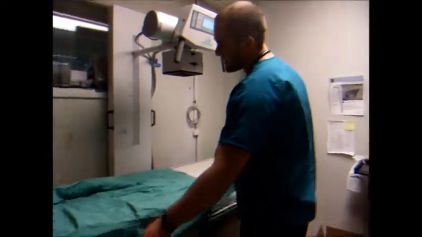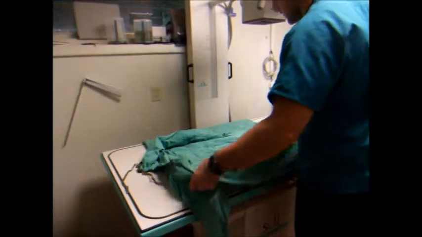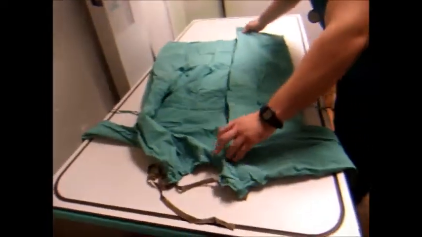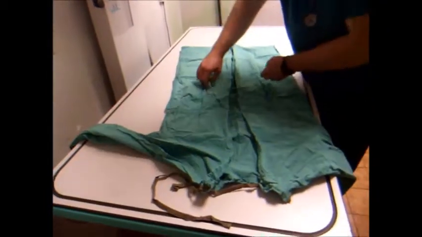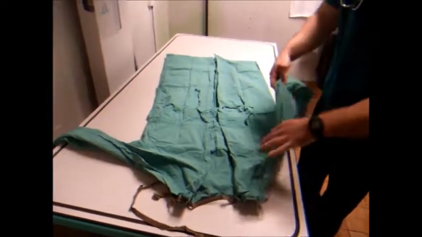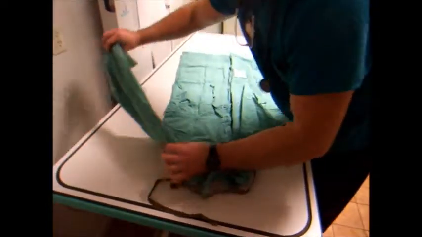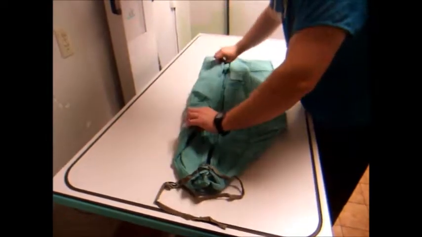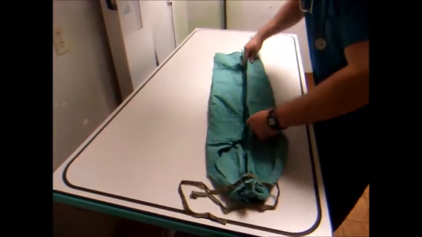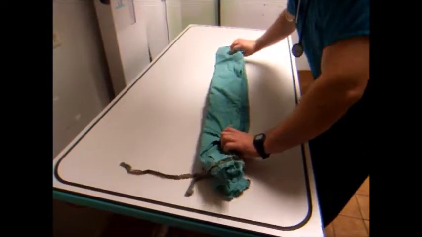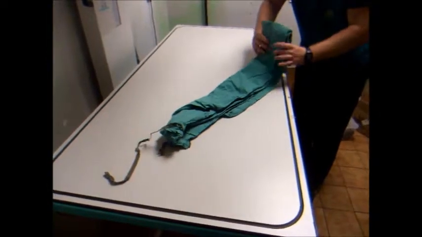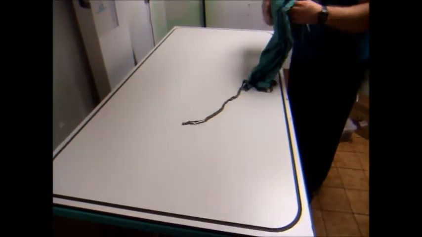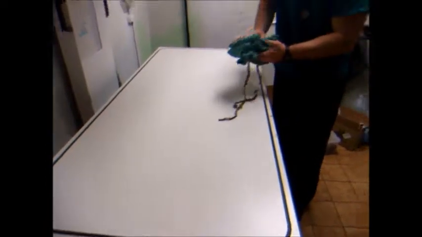Alright, I'm going to go ahead and fold up this surgery gown. I'm going to take the sides here, fold it to the middle. The arms into the middle. To the middle one more time. Reach it up. And then we got to do an accordion here. And we are all set to wrap it.